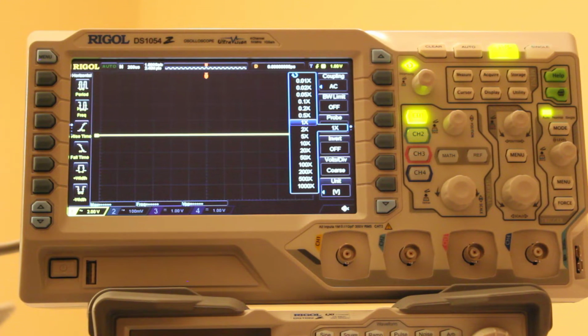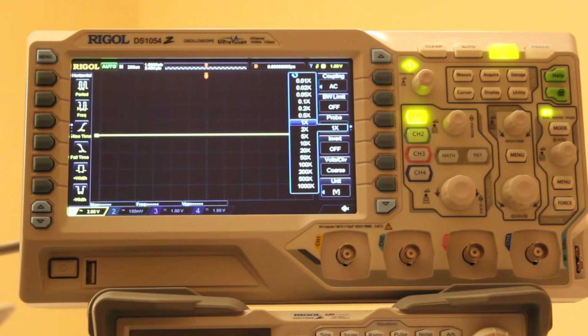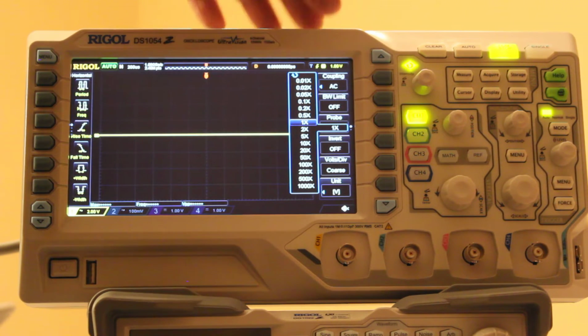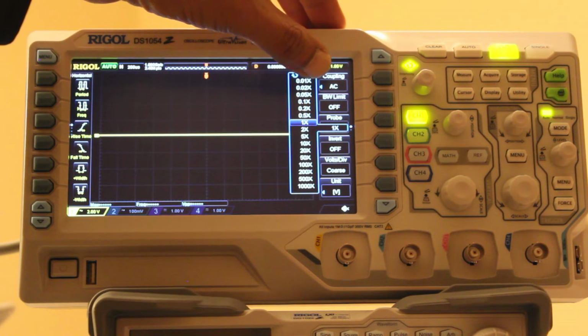And if the voltage is too high, we can change it to a smaller value to fit it nicely on the screen. In addition to that, currently the coupling is set to AC.